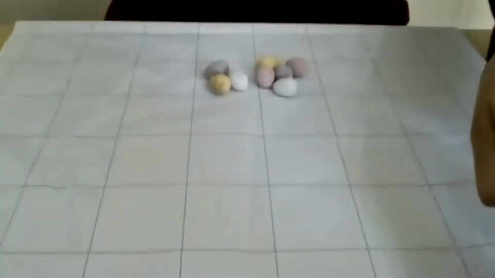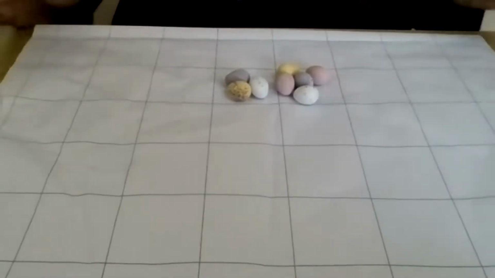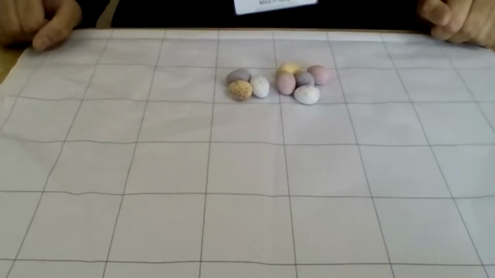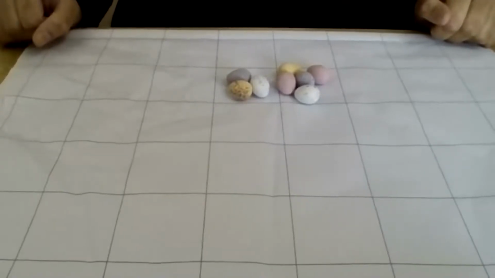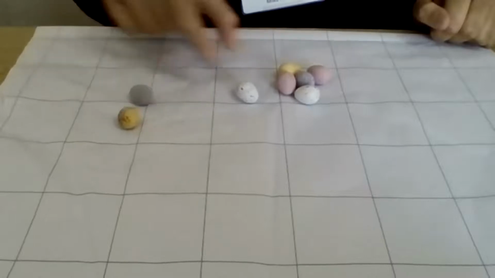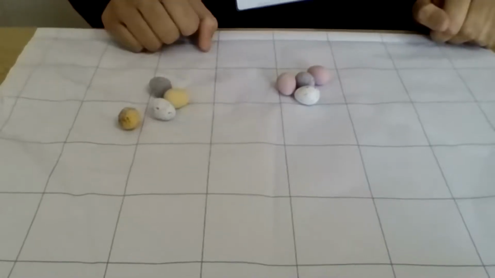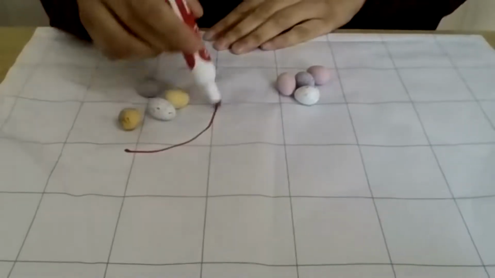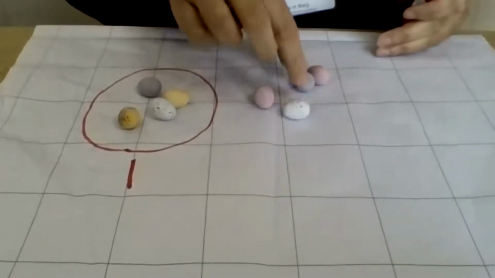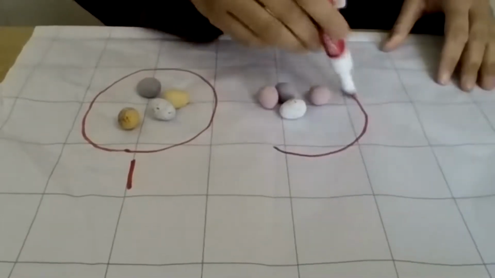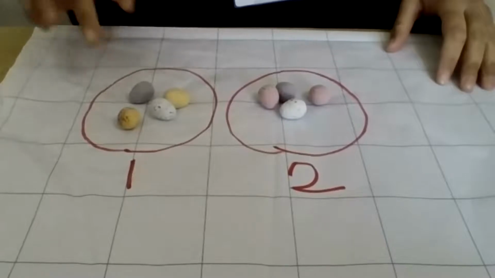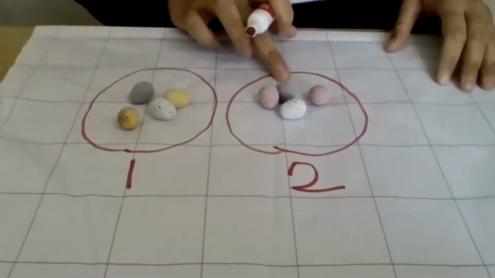So what I am going to be doing is grouping these mini eggs into groups of 4. Okay, so I need 4 eggs in each group. So let me first count 4 eggs. 1, 2, 3, 4. So here is one group. That's my one group. Now I've got 1, 2, 3, 4. Here is another group. So I have one group of 4 and I have 2 groups of 4.